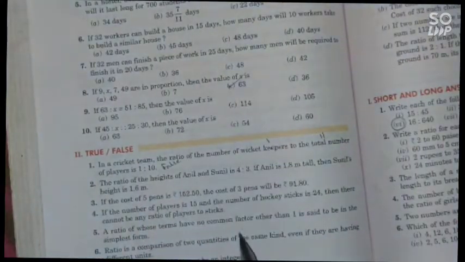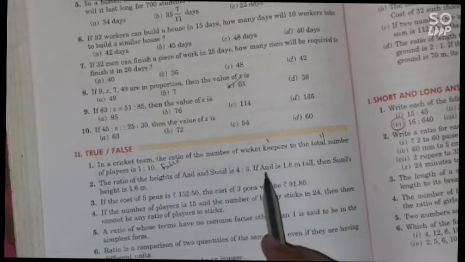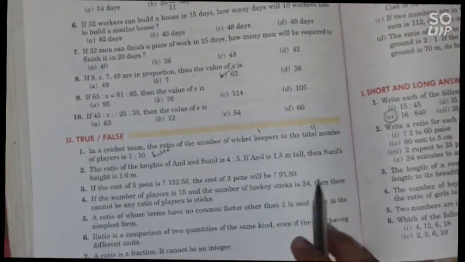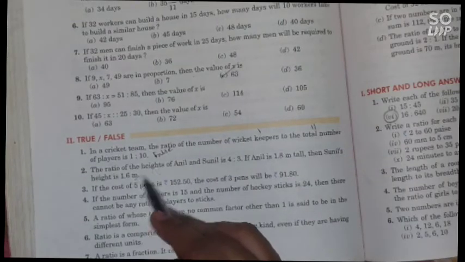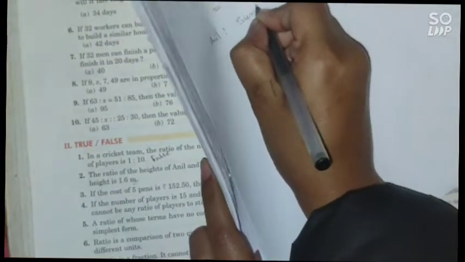Next, the ratio of the heights of Anil and Shunil is 4:3. If Anil is 1.8 meter tall, then Shunil's height is 1.6 meter. Is this correct or wrong? So here the ratio of Anil to Shunil is 4:3.